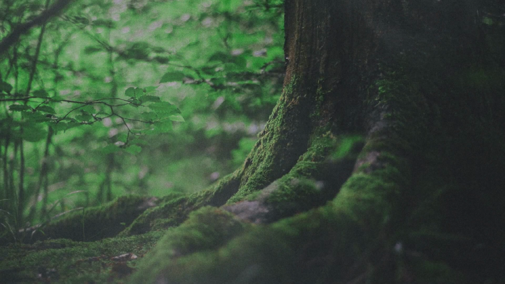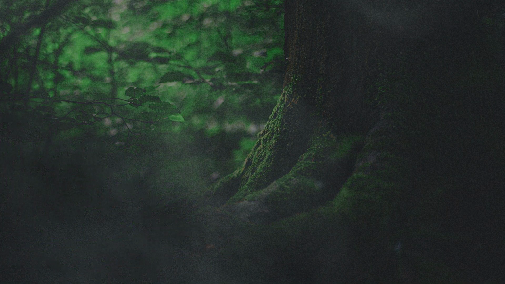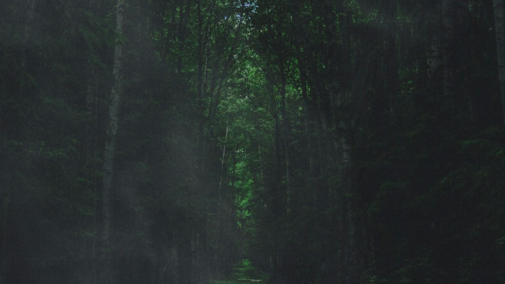The relationship between trees and fungi remains reciprocal but flexible. Trees supply carbohydrates produced through photosynthesis, while fungi extend their reach into soil pores to gather nutrients. When soil nutrients are abundant, trees may allocate less carbon to fungal partners. When nutrients are scarce, carbon investment tends to increase.